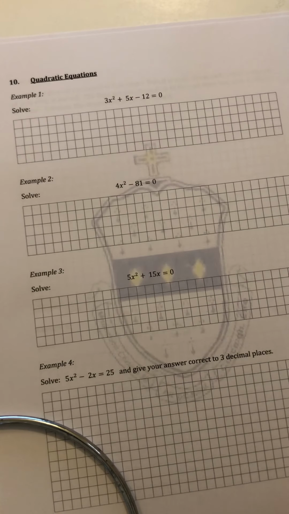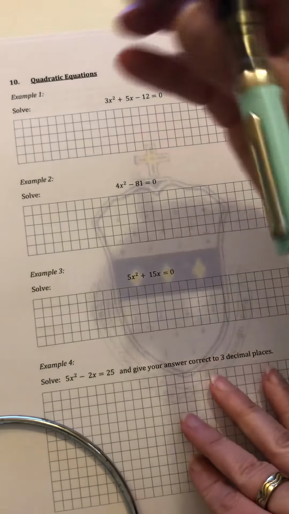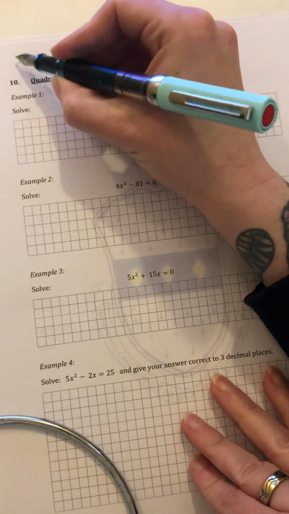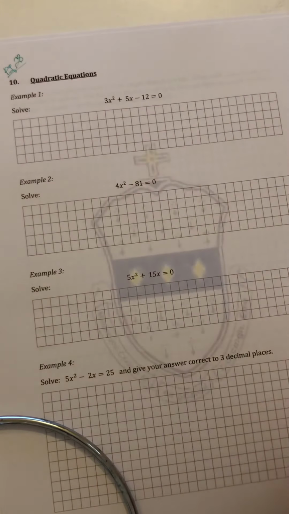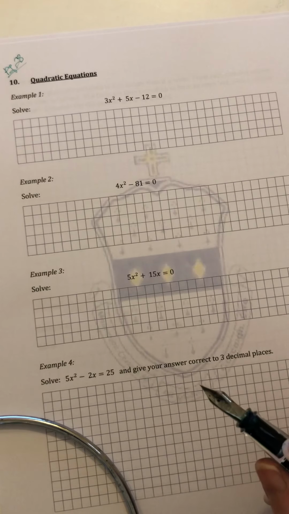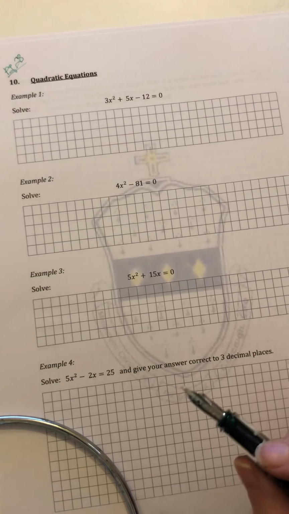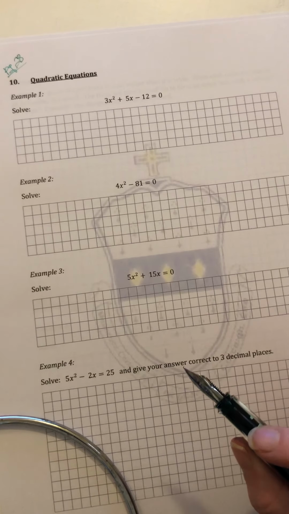Hi, fourth years. So we're going to move on with our notes and we're moving on to quadratic equations. This is on page 28 of your notes booklet, so make sure that you have that in front of you and pause the videos to fill in, or work ahead and fill it in if you want to.